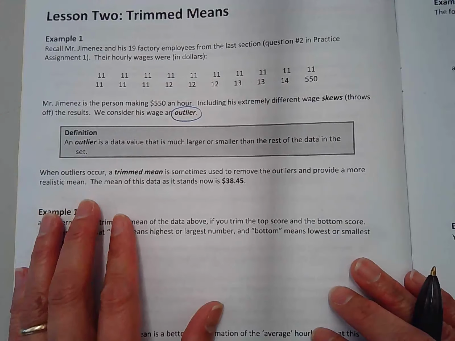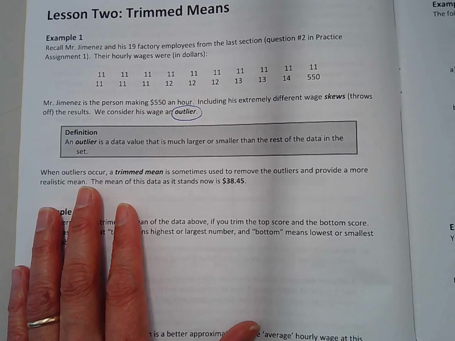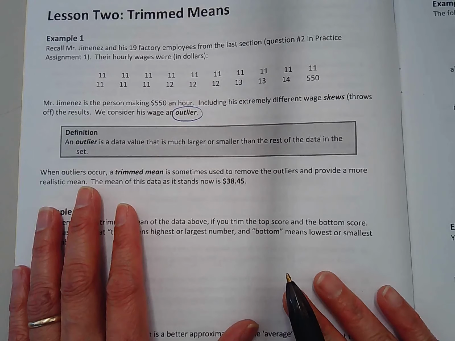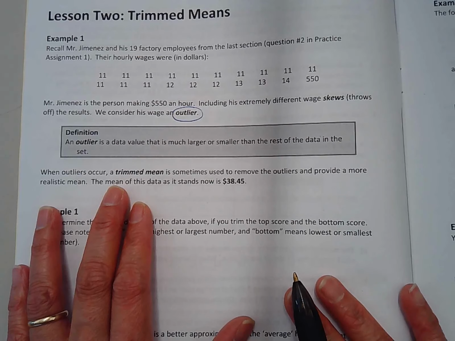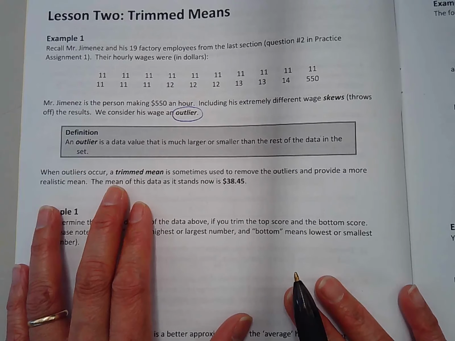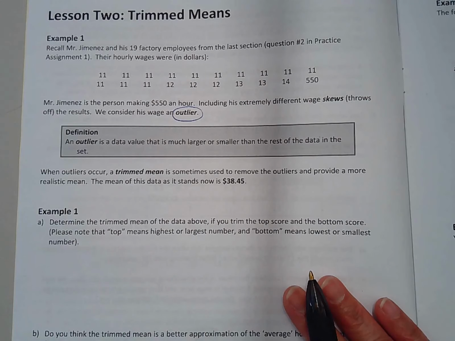So when outliers occur, because sometimes when we get information, get statistics, get data, we're gonna get something that's extremely low or extremely high. So what we need to do is we're gonna have to do a trimmed mean.